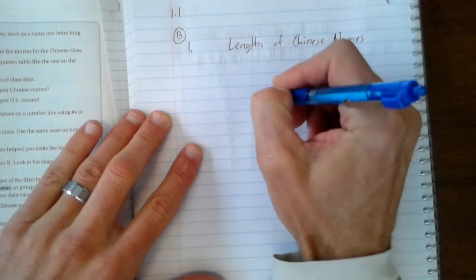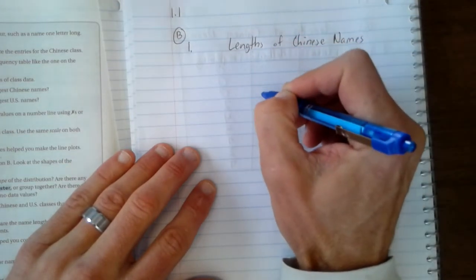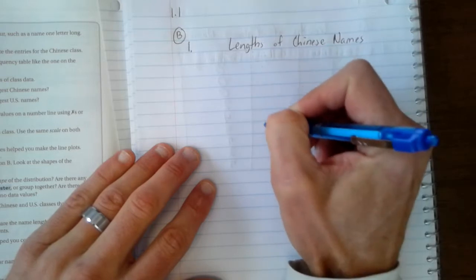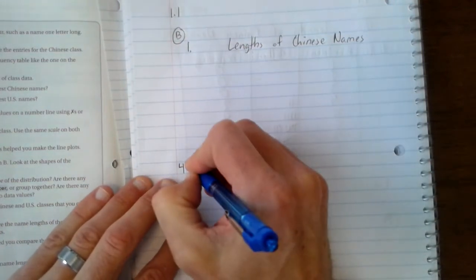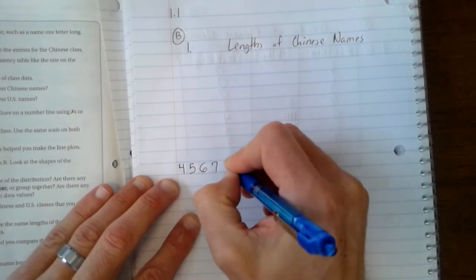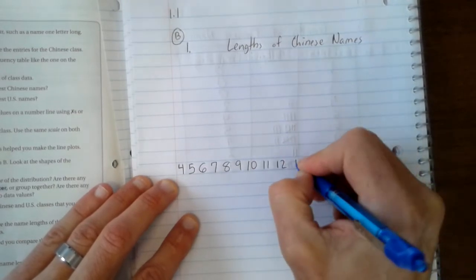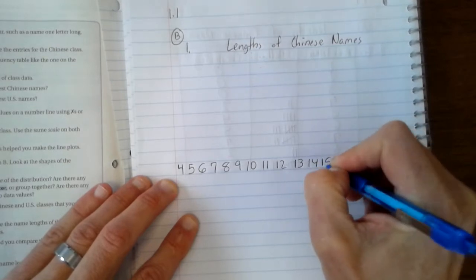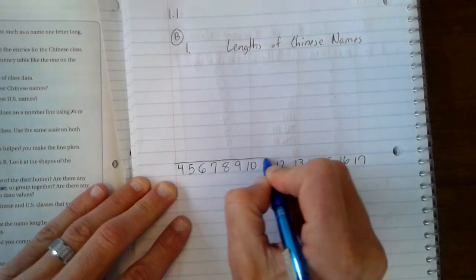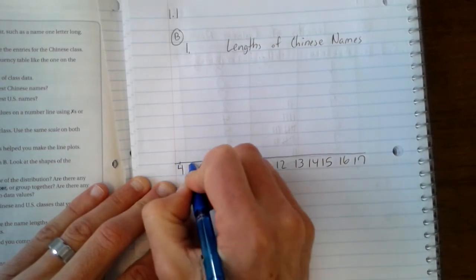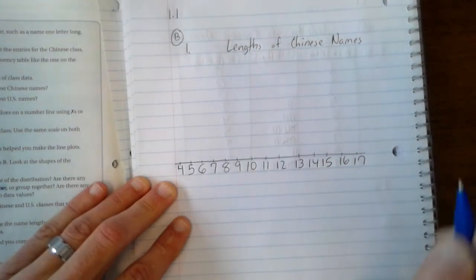You want to skip some lines because, remember, in a line plot we're going to put some X's to show the data. So I'm going to skip, let's see, 1, 2, 3, 4, 5, 6, 7, 8, 9, 10. I'm going to give myself plenty of room. So I'm going to start with 4, 5, 6, 7, 8, 9, 10, 11, 12, 13, 14, 15, 16, 17. Now, I might have been able to space these numbers out a little bit more, but that's okay.